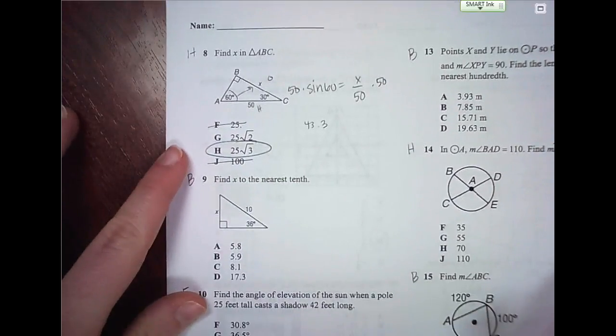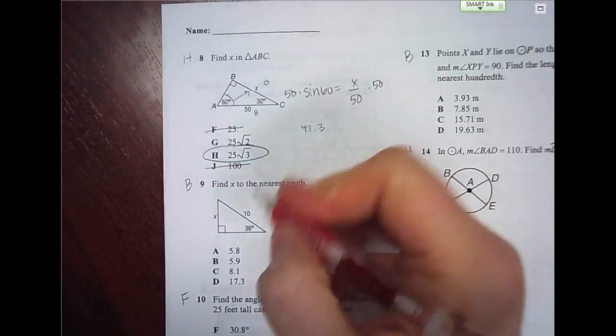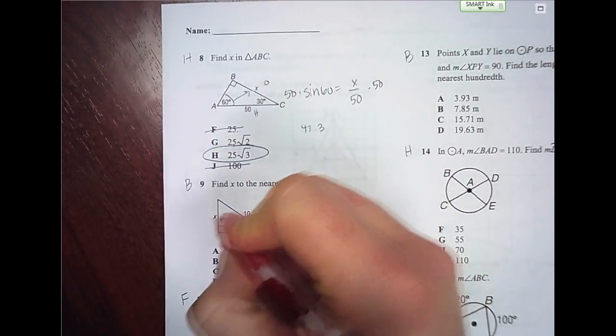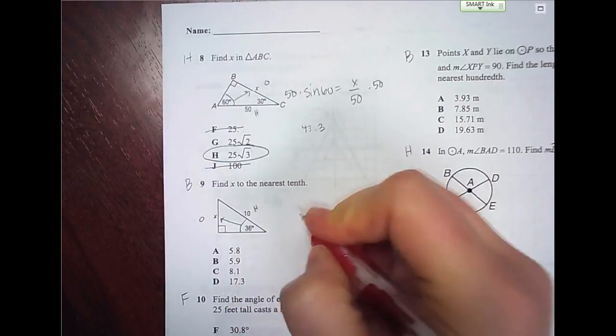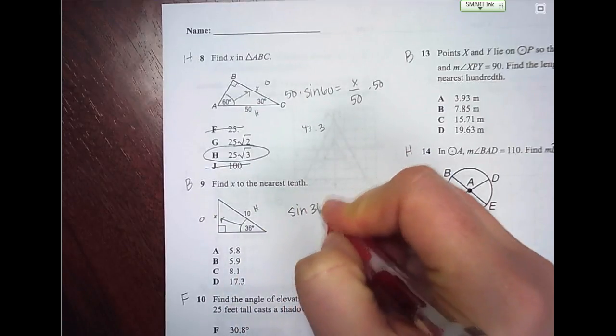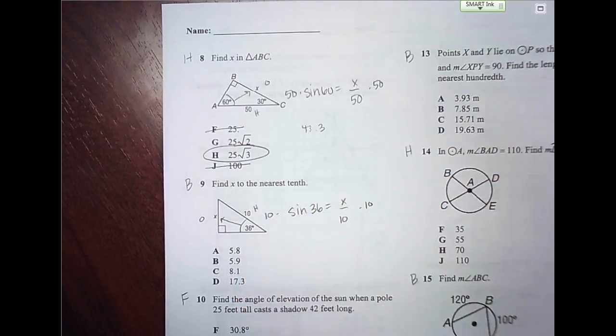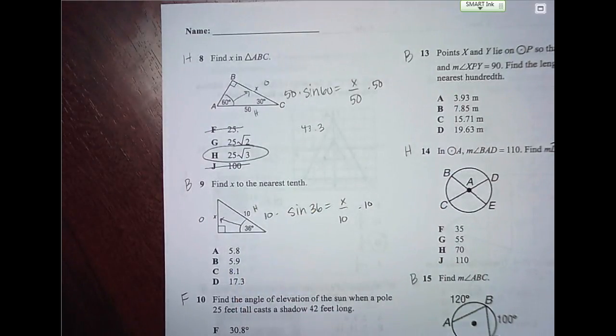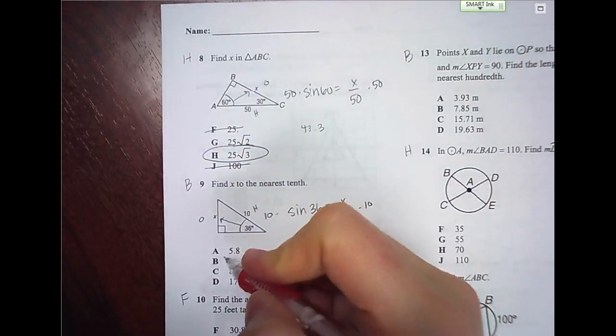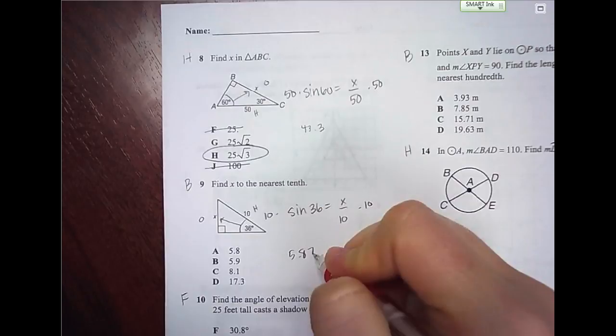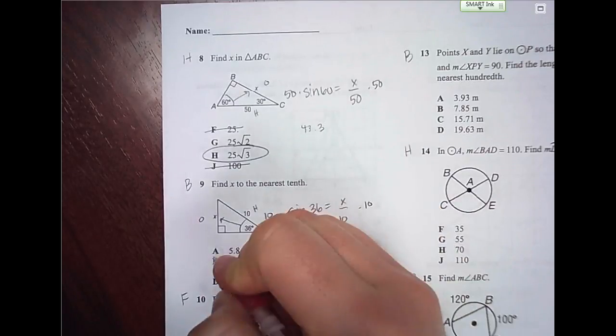Number 9, find x to the nearest tenth. So same thing here. Look at my angle. I've got opposite and hypotenuse, so I'm going to use sine. So sine 36 equals x over 10. Multiply both sides by 10. So 10 sine 36. This one's tricky, 5.877. That rounds up to 5.9.